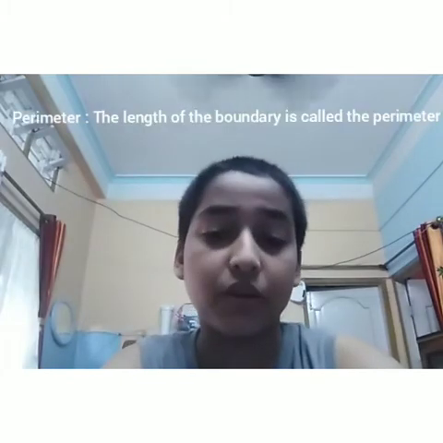Now, do you notice that there are four sides in a square and all the four sides are equal? All the four sides together form the boundary of the figure, and this boundary is called the perimeter. Let's visualize it a little bit more deeply. Let's take a rectangular park.